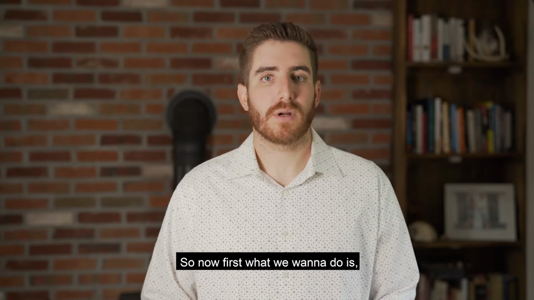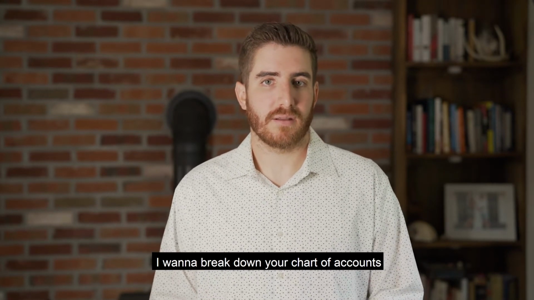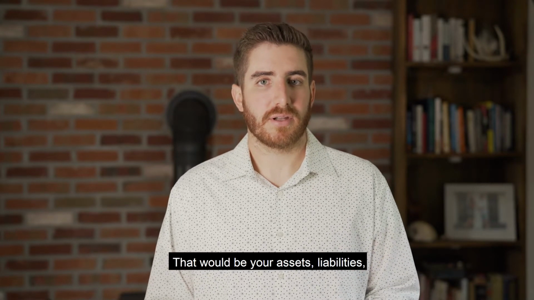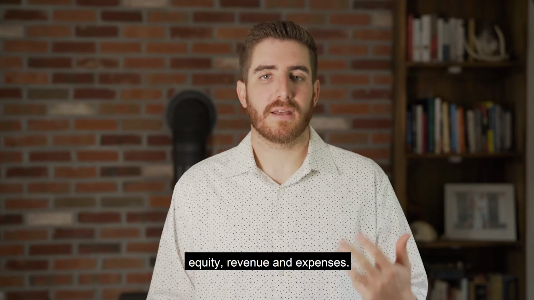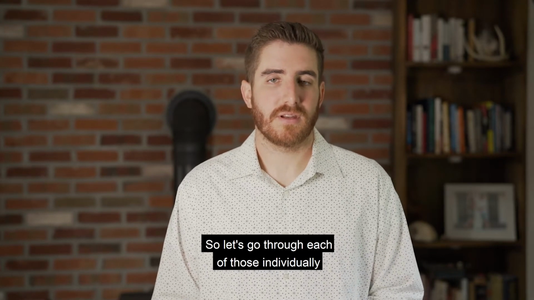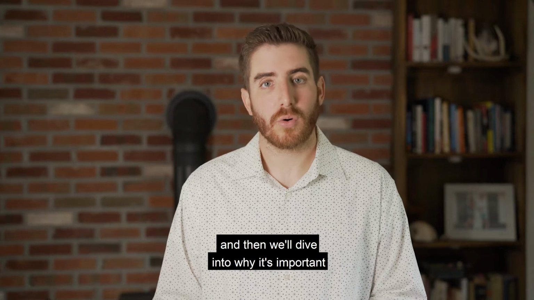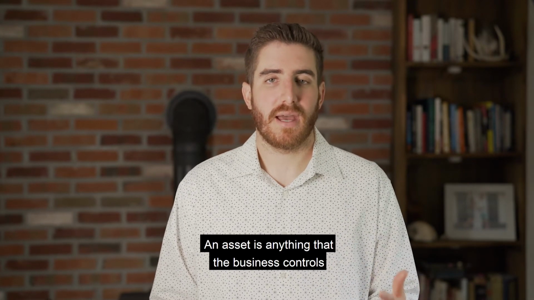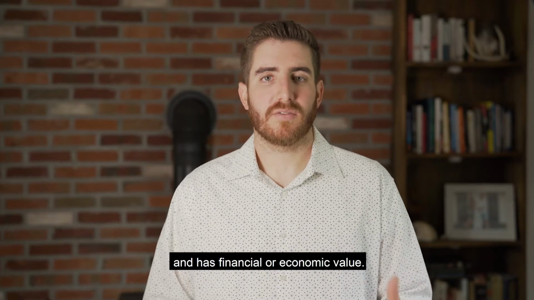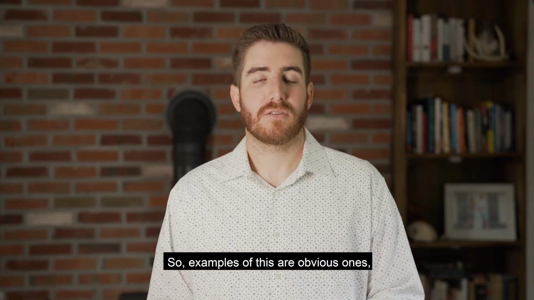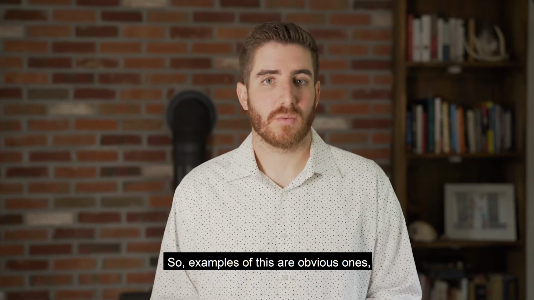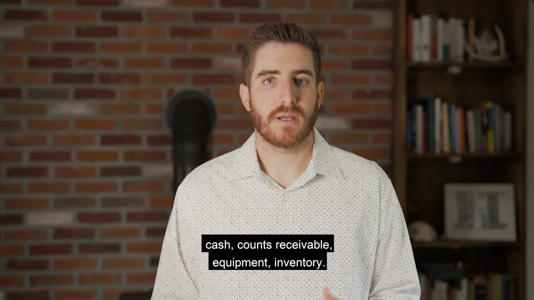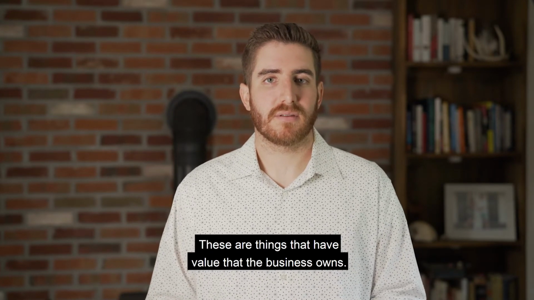So now first what we want to do is I want to break down your chart of accounts into the 5 basic sections. That would be your assets, liabilities, equity, revenue, and expenses. So let's go through each of those individually, and then we'll dive into why it's important to have a good chart of accounts. An asset is anything that the business controls and has financial or economic value. So examples of this are obvious ones: cash, accounts receivable, equipment, inventory. These are things that have value that the business owns.